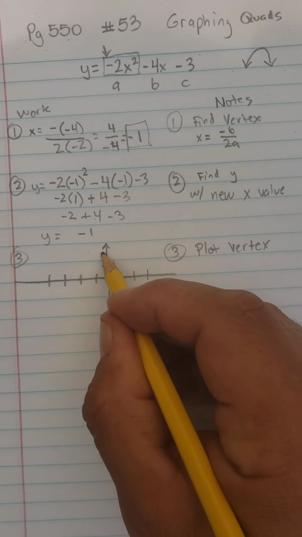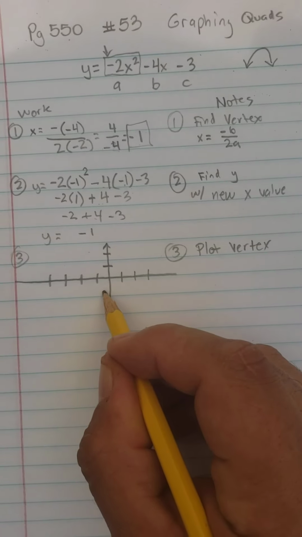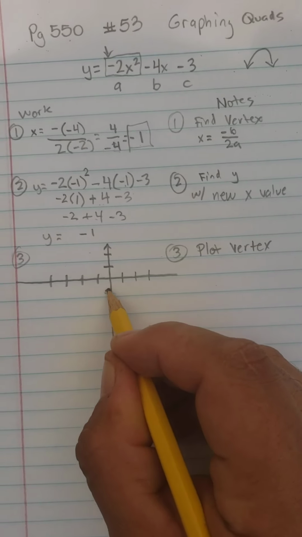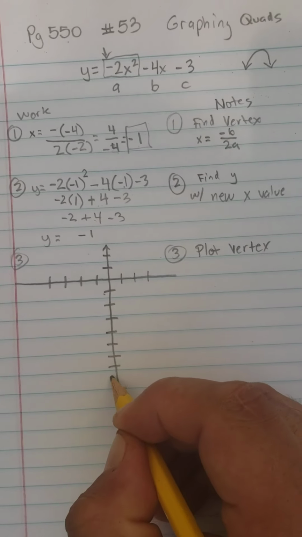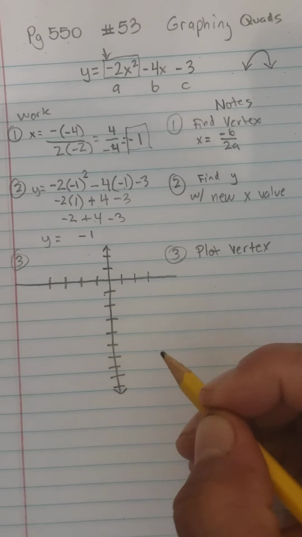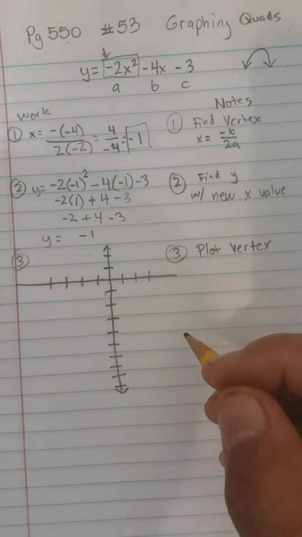Wish I had graph paper. See how far it goes down.